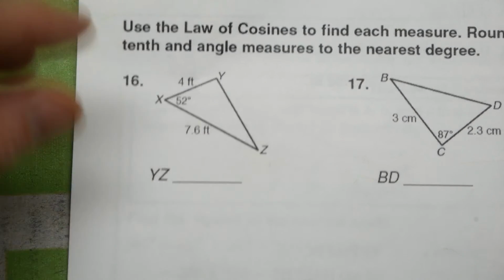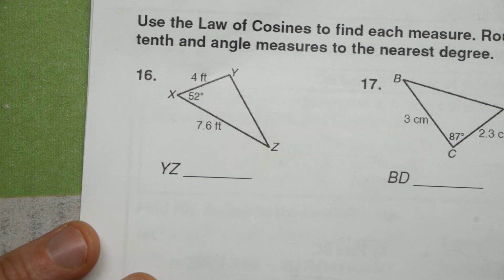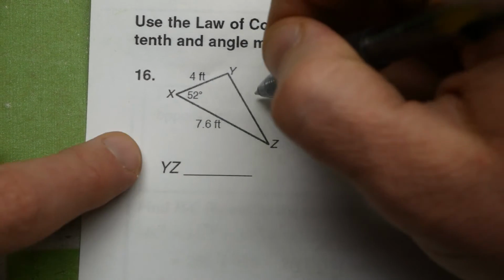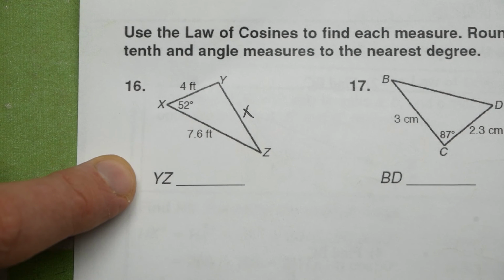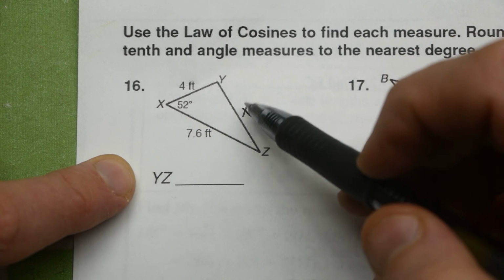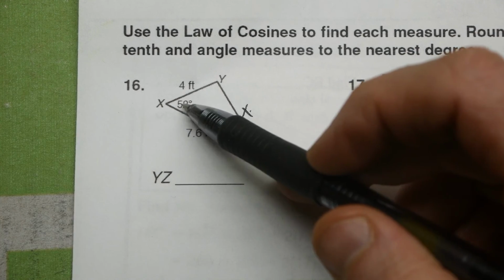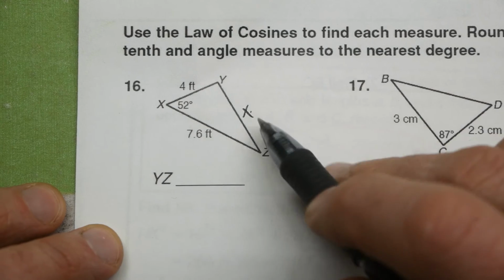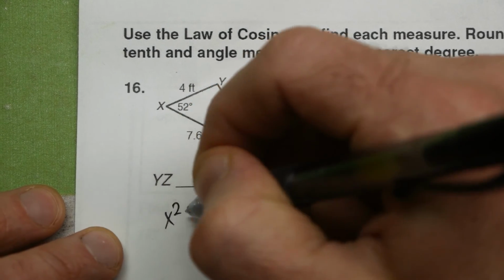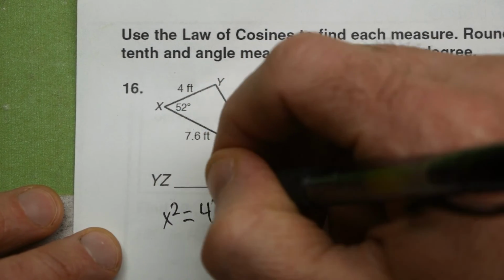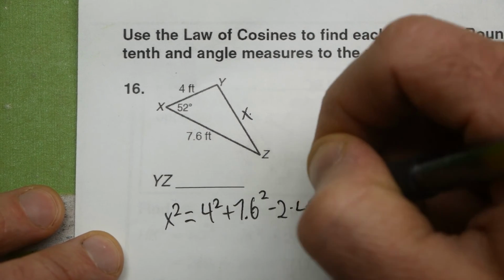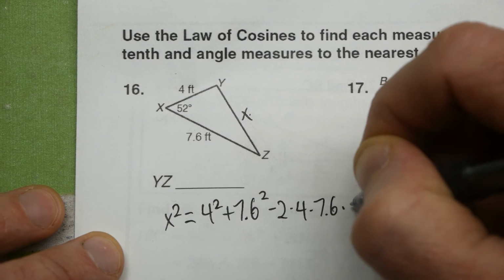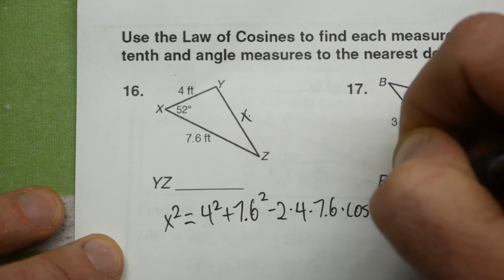All right, let's flip it over. Let's just look at 2 more here on the back real quick. On this one, I'm looking for YZ. That's the side that I'm looking for. I have the angle opposite, so that's good. So this is going to be like the A, B, and C. On this one, I'm going to go x squared equals 4 squared plus 7.6 squared minus 2 times 4 times 7.6 times the cosine of that 52 degree angle.